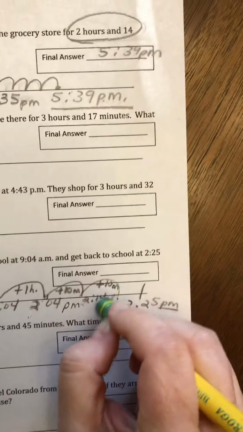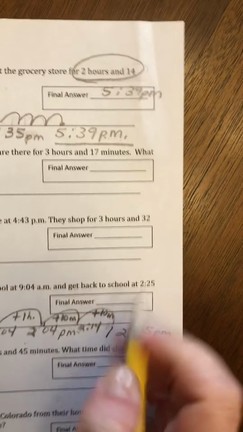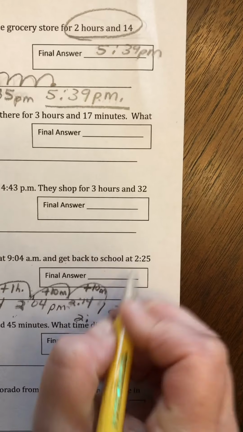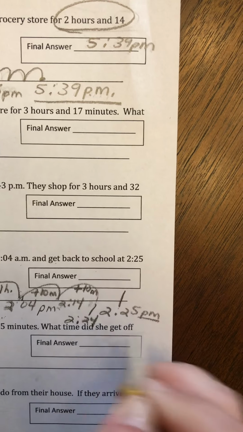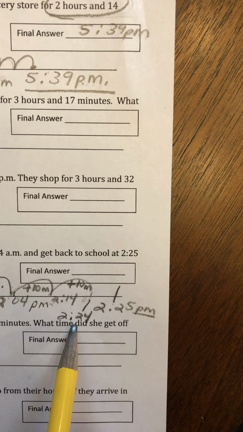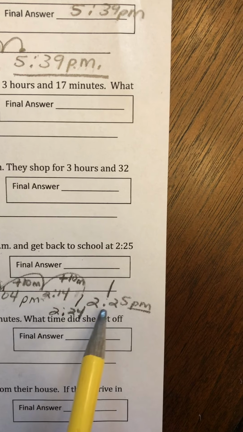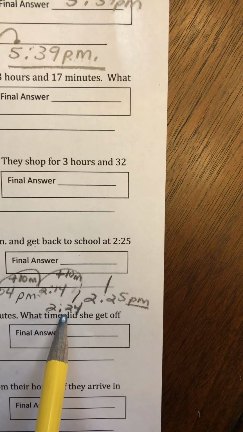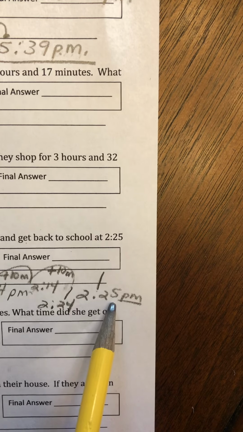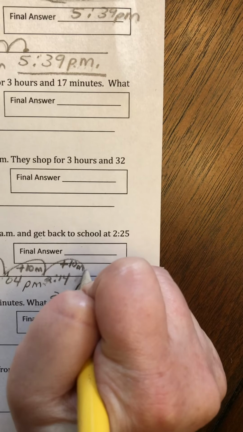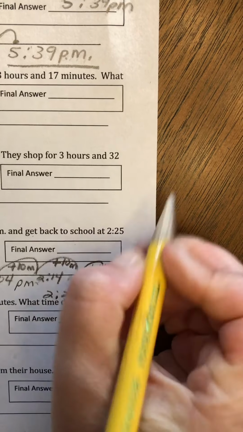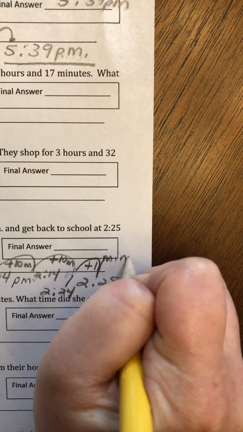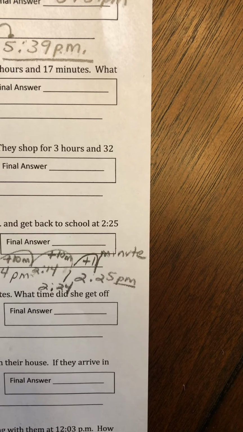I'm going to have to write that on the side. I want to make sure it's clear. So now the last thing I need to figure out is, how much more time is between 2:24 p.m. and 2:25? That's pretty easy. It's only 1 minute. And I'm going to write minute over here just so I can see it.